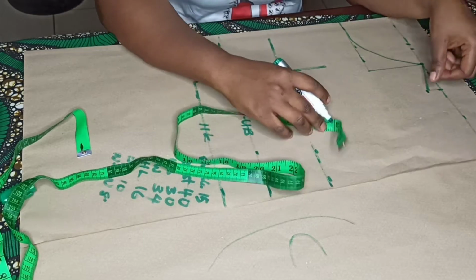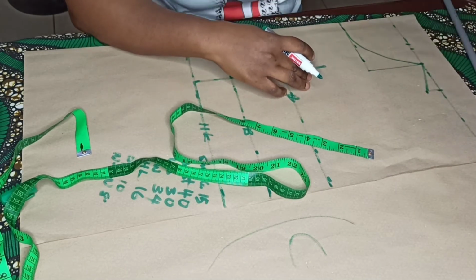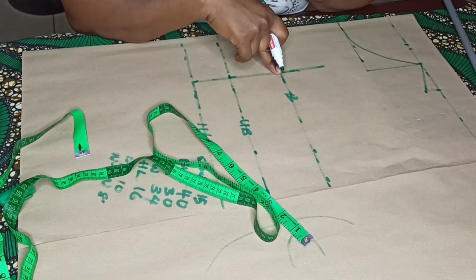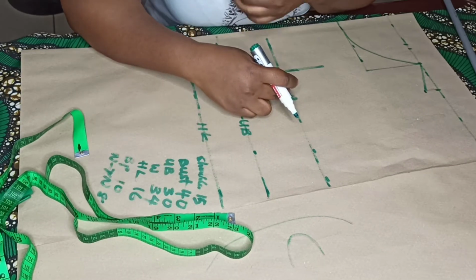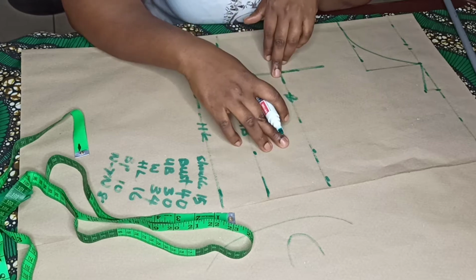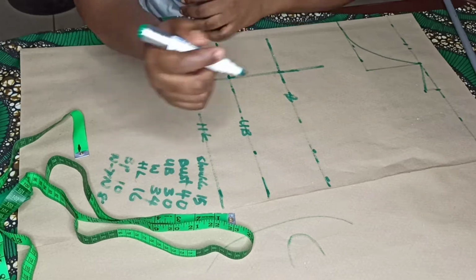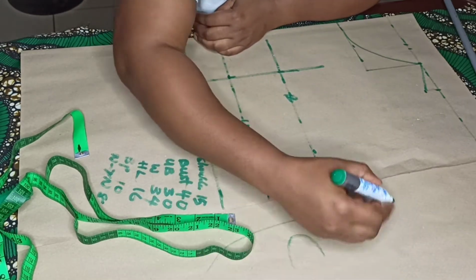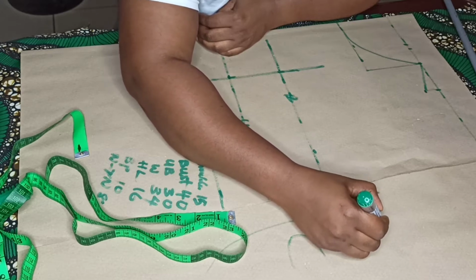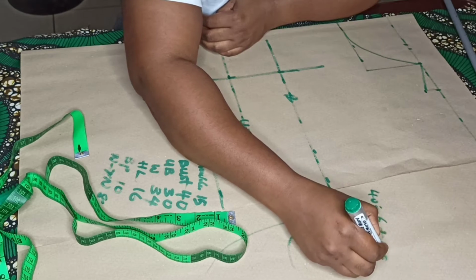Then how do we derive our armhole? Usually what I do is divide my bust by 6 plus 1.5. So that's how I normally get my armhole. You do bust, that is 40, divided by 6, plus 1.5.